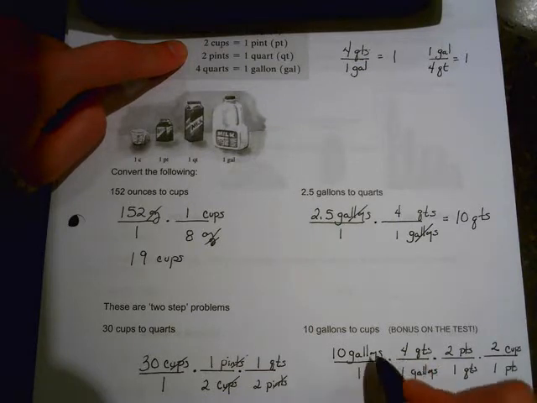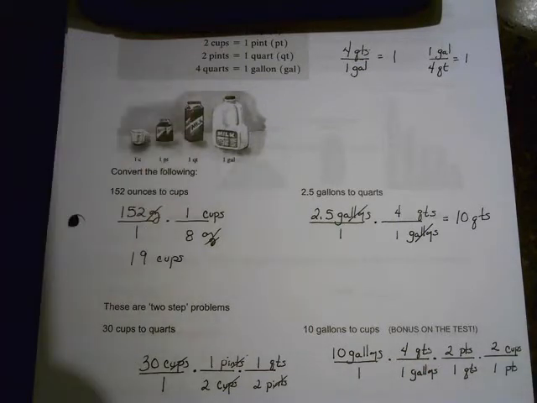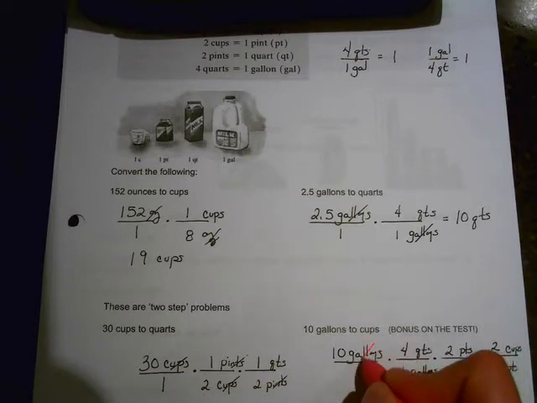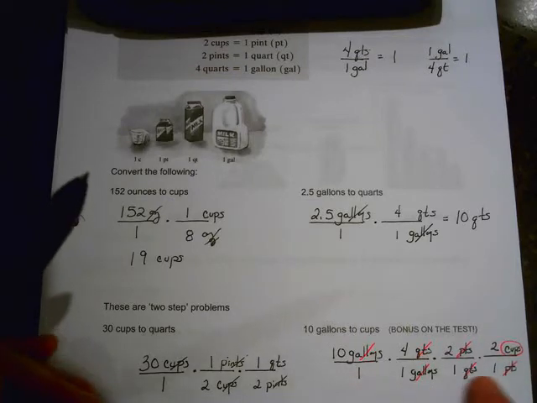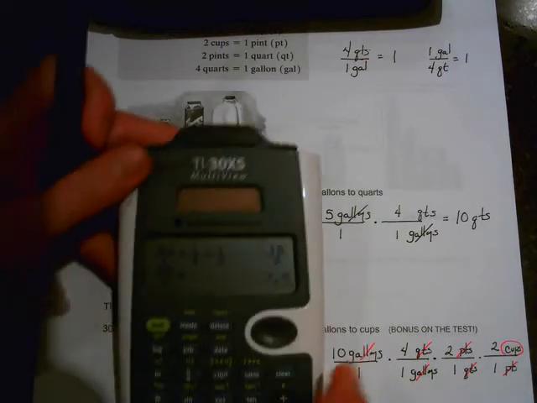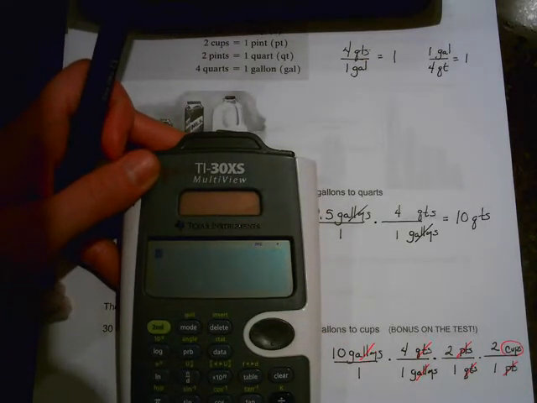So our gallons on the top will cancel gallons on the bottom. Our quarts on the top cancel with quarts on the bottom. And our pints on the top cancel with pints on the bottom. And then we're left with cups. Woohoo! We did it. Now look at all those ones on the bottom. So we really don't have to put fractions if they're all ones. So 10 times 4 times 2 times 2. I'm going to wait so you can get that in.